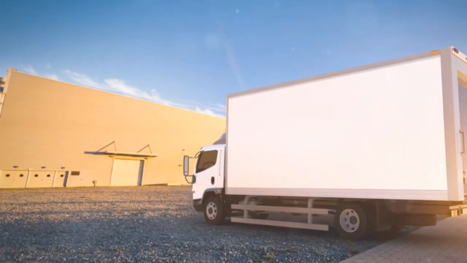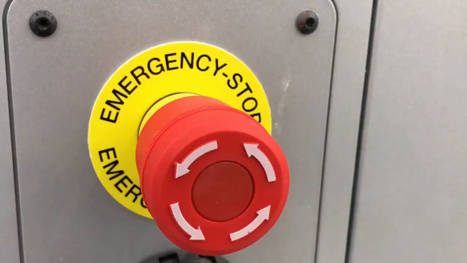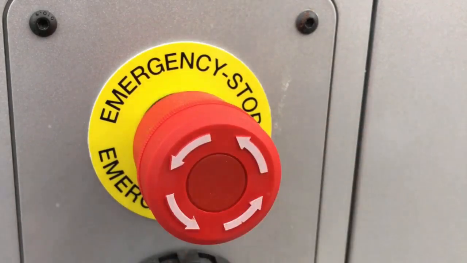Finally, parking a CMV differs from parking a commuter vehicle. Typically, the transmission should be in neutral with the emergency brake applied. The emergency brake is usually a four-sided yellow button.